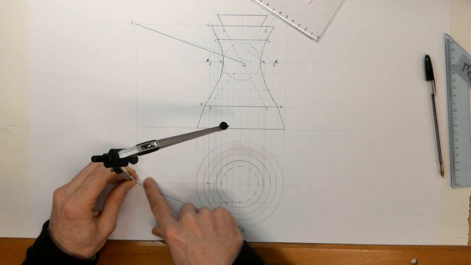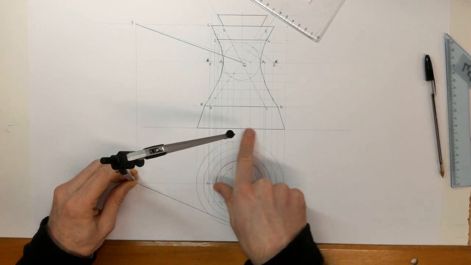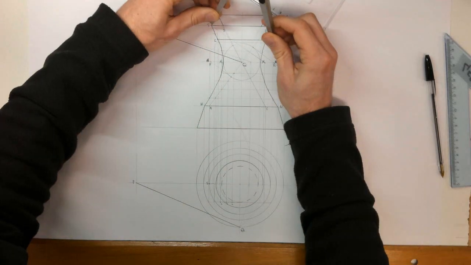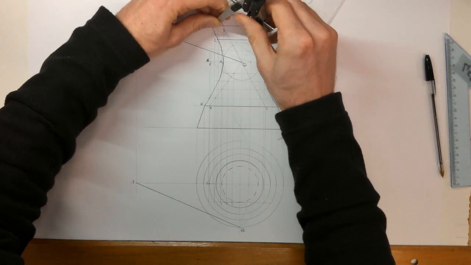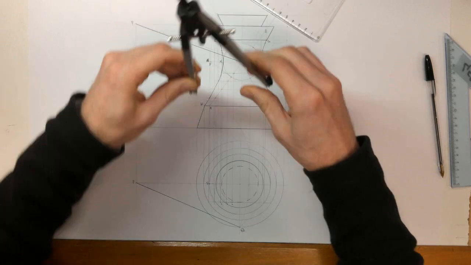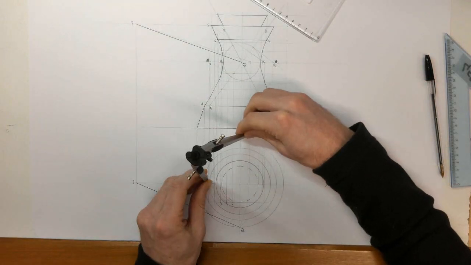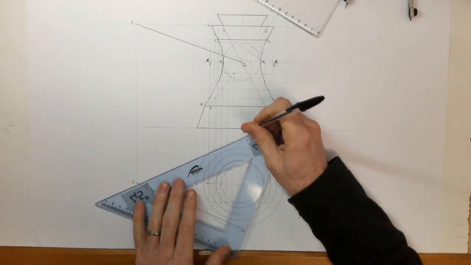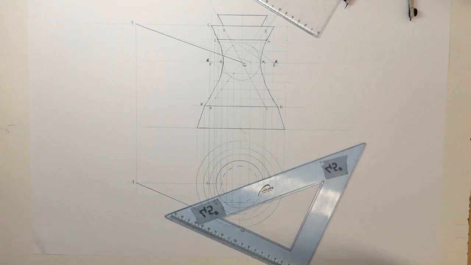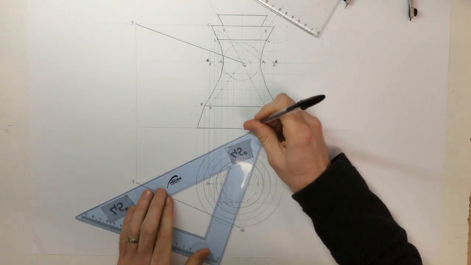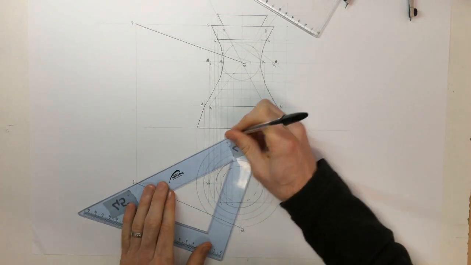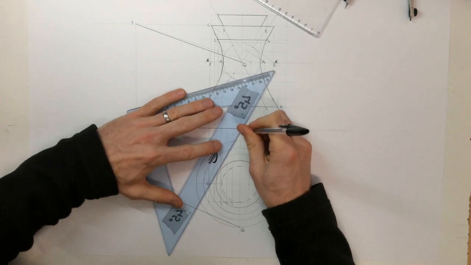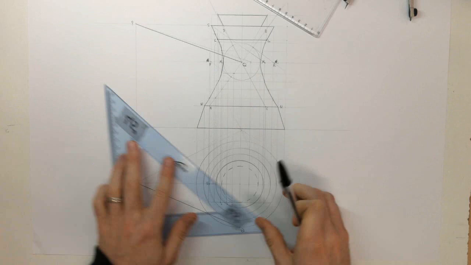Now I'll have a true length line running to PQ, creating my new PQ, and then I can get my true length of SQ and swing that from S. Okay, that is done now because it has created a plane, PQS. Great.